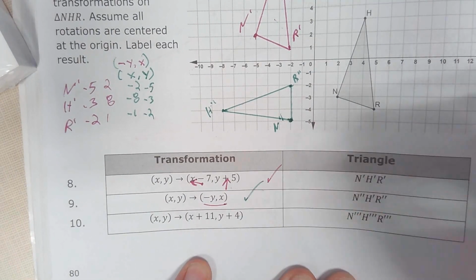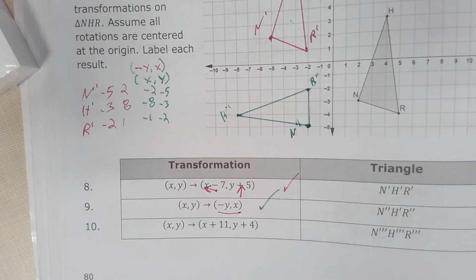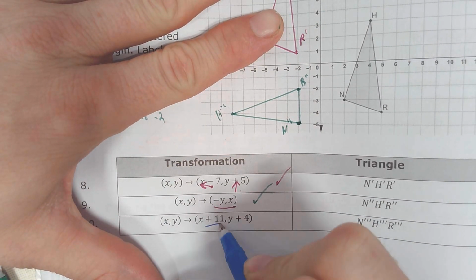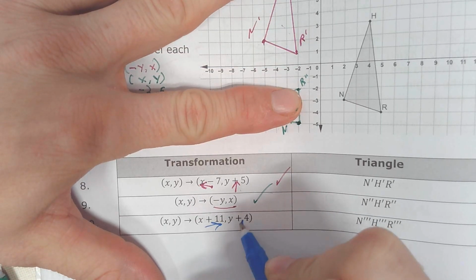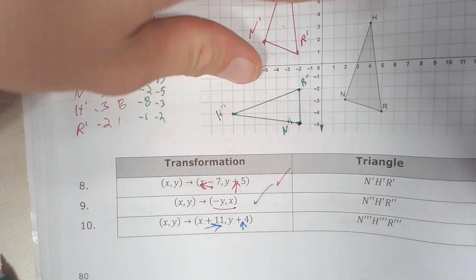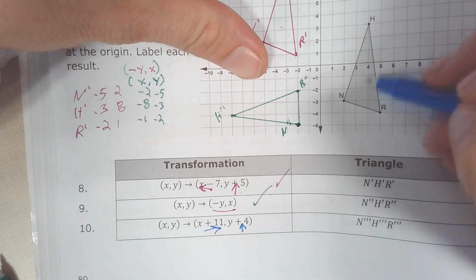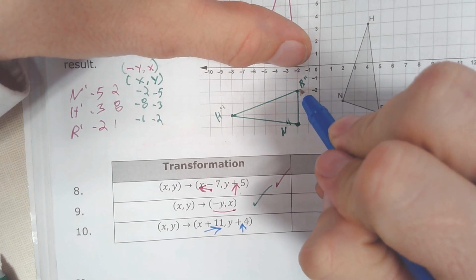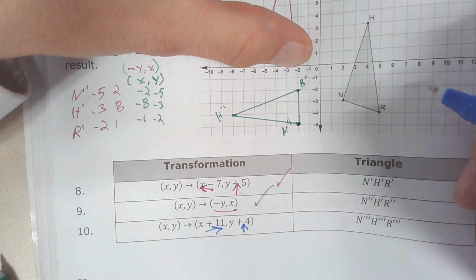That's that one. And then I have a blue, another translation, x plus 11, y plus 4. So I get 11 this way and 4 this way. So -2 plus 11 is 9, and then 4 up.